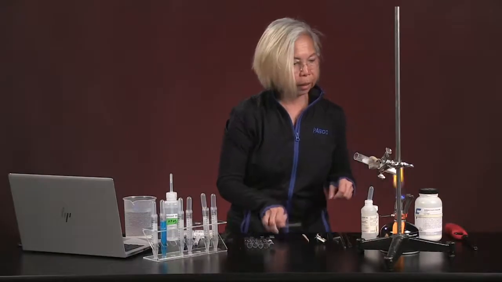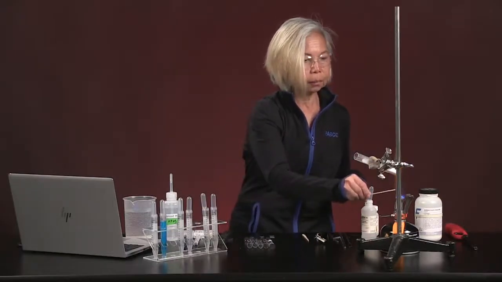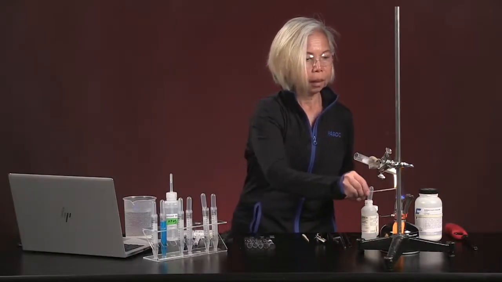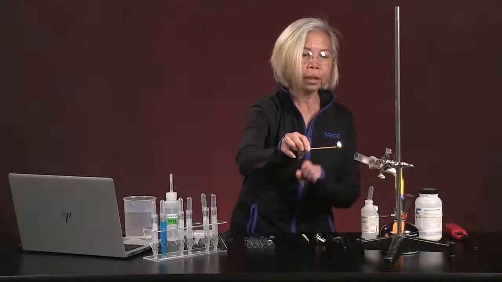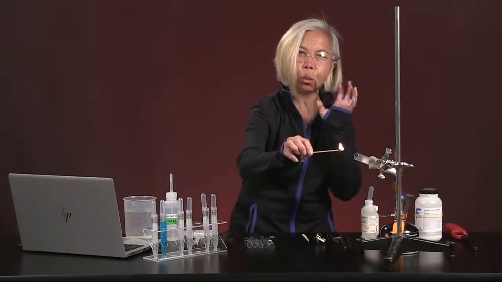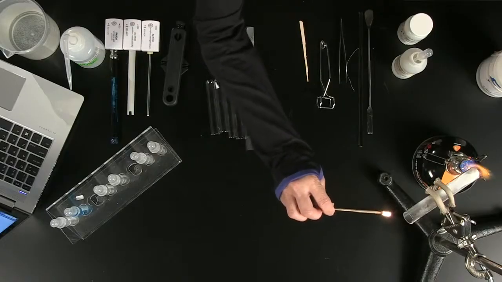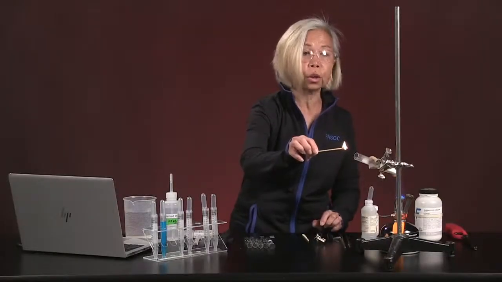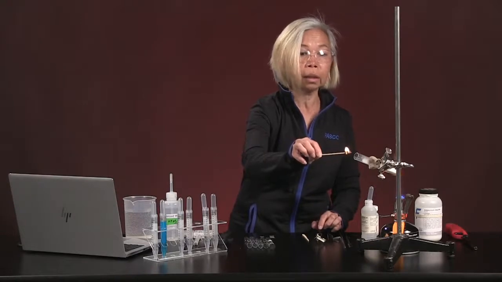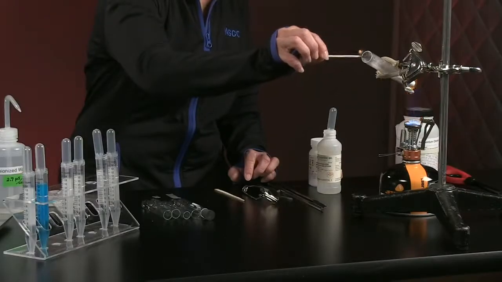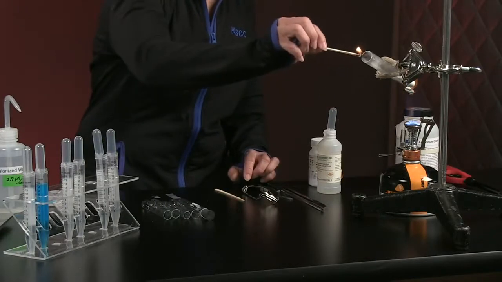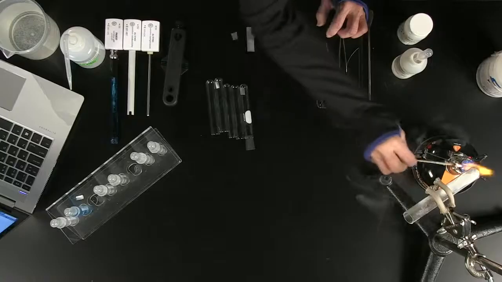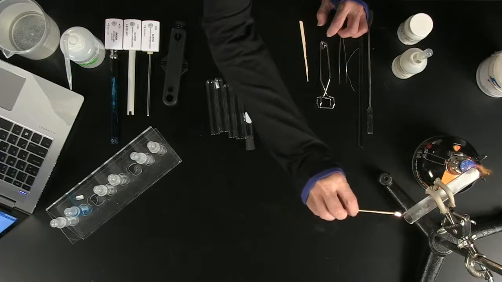So as we are heating this up, I'm going to take a lighted splint. One of the first things I notice is that there's a little sweating going on in there. That means water is being produced by heating up sodium bicarbonate. And then we take this lighted splint, and it seems to keep on dying on us.